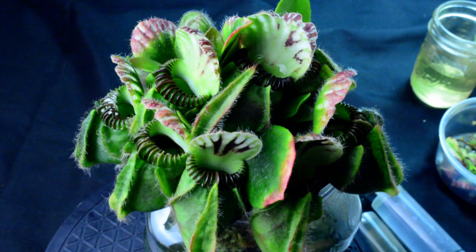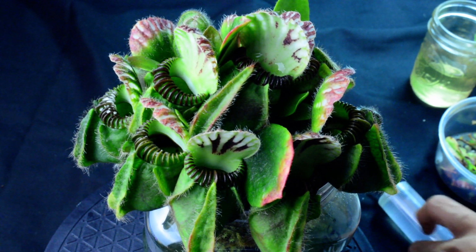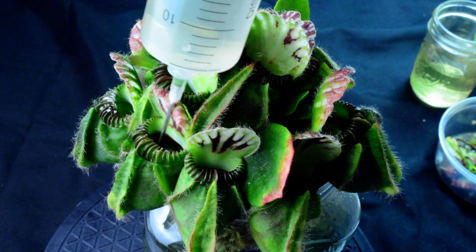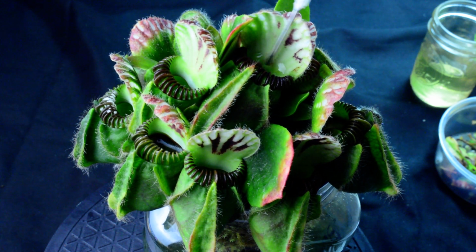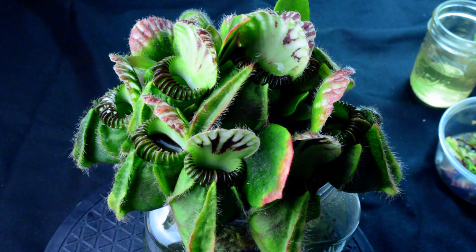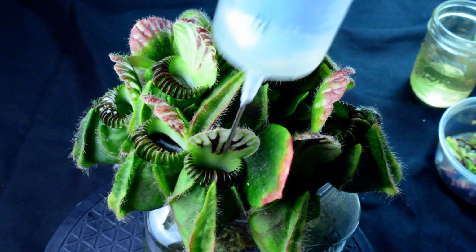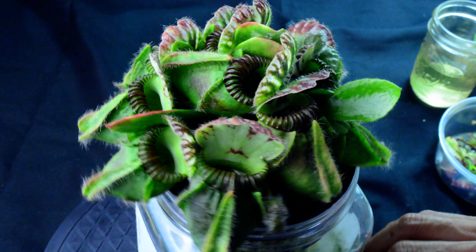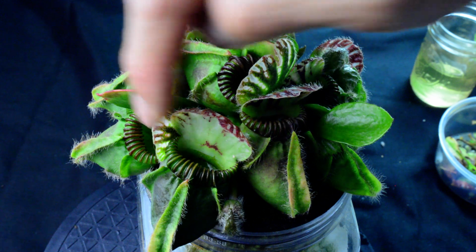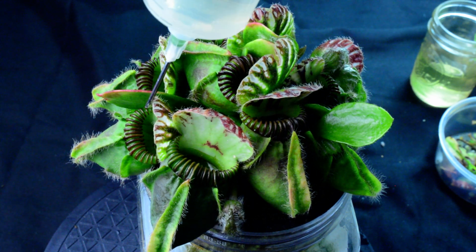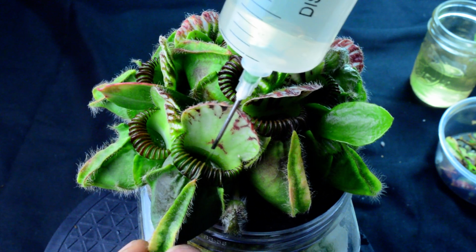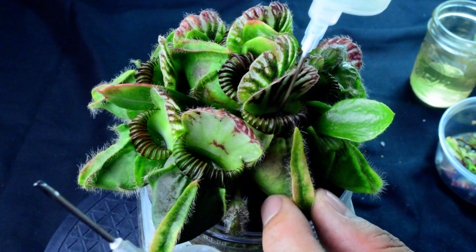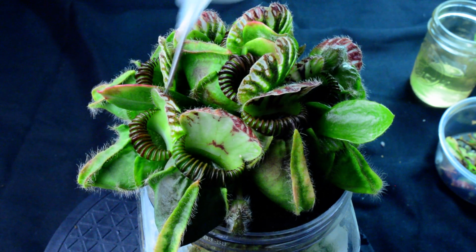Yeah. Now feed it. Dilute solution in each pitcher. Top it off with the water. And move it along. I have these three. 1, 2, 3. So, solution, solution, solution. Top it off with the water. There you go.